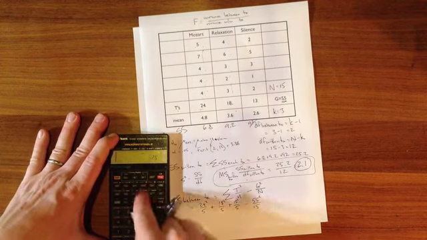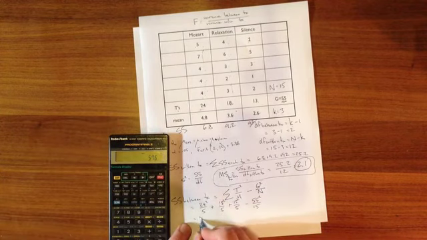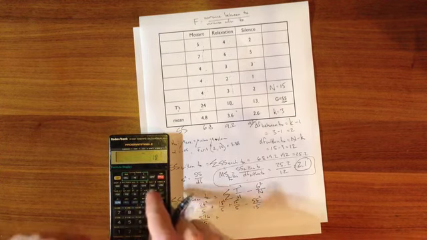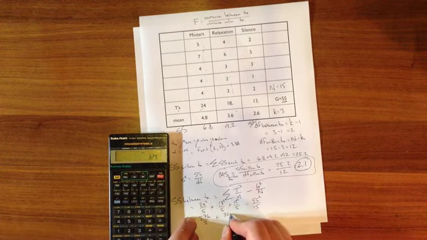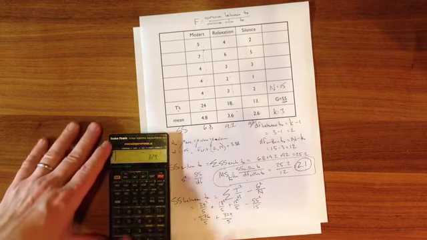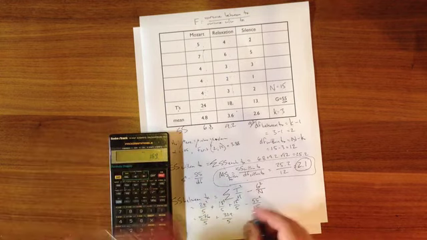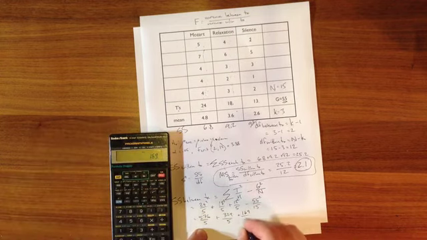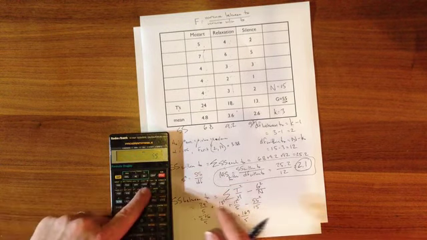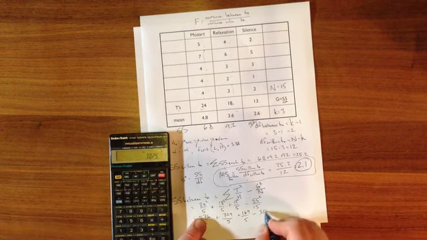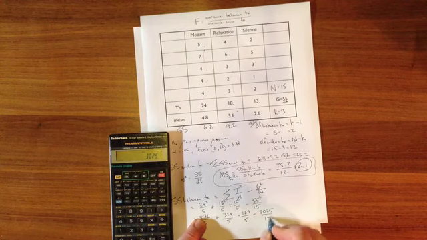So 24 squared then is 576, that's divided by 5. 18 squared is 324, divide that by 5. 13 squared is 169, divide that by 5. And 55 squared, remember we're subtracting this one, is 3025, divided by 15.